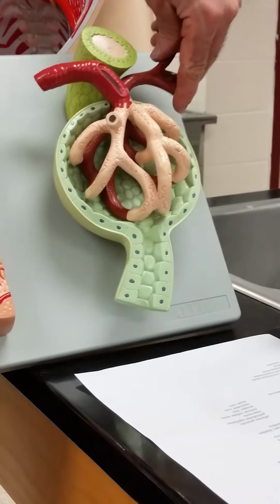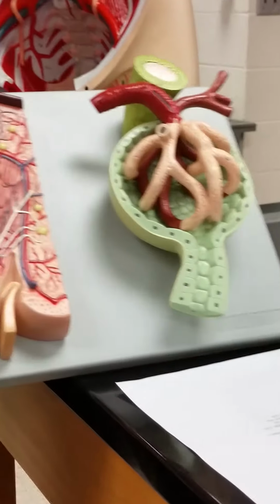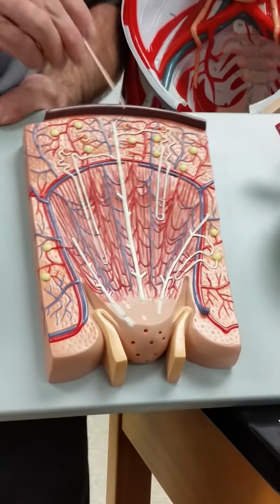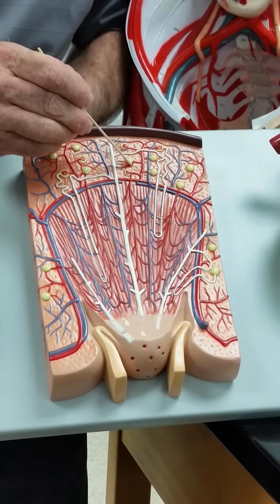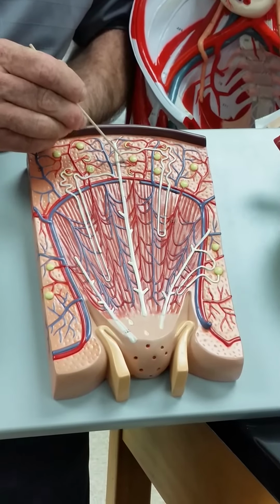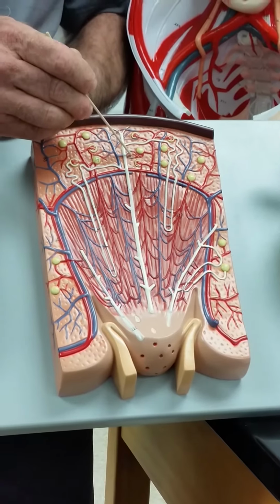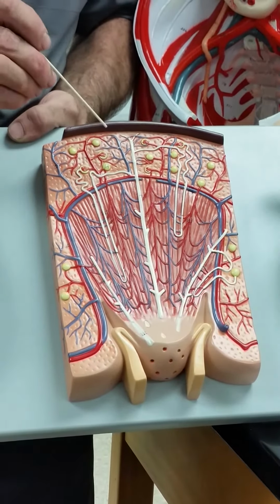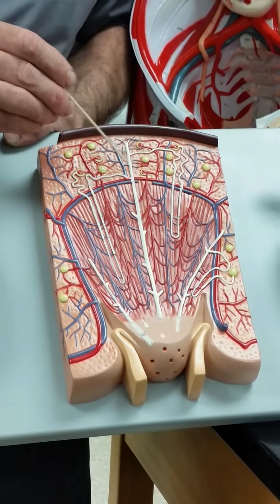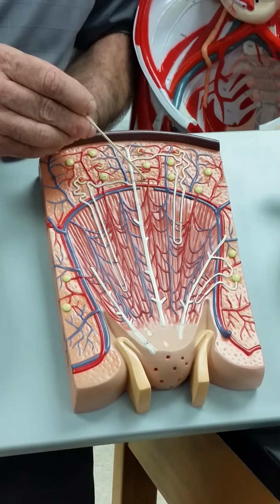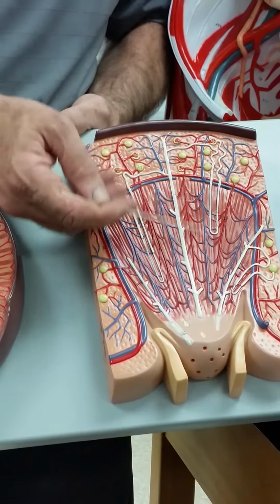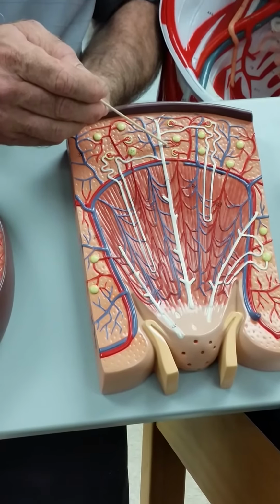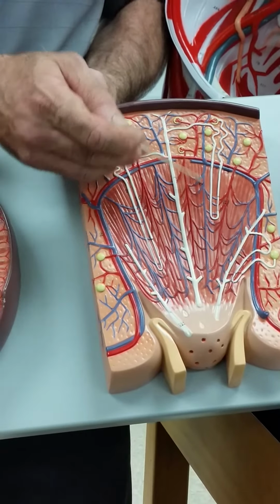Now, where does this efferent arteriole go? That goes to the capillary bed. Here's my afferent arteriole going in. Here's my efferent arteriole coming out, and there's my capillary bed, where the red turns to blue. Now look at right here. I'm going to show you. Here's my afferent arteriole going in, here's my efferent arteriole coming out, and here's my capillary bed. Now this capillary bed's in the cortex, and this capillary bed's in the medulla.